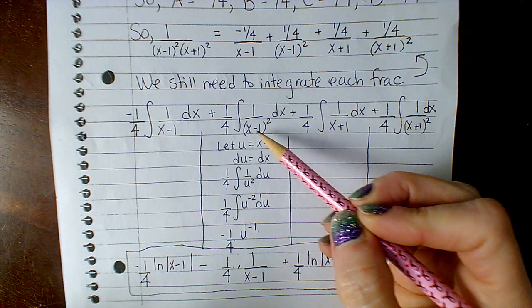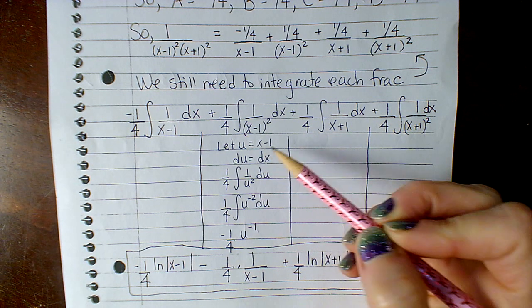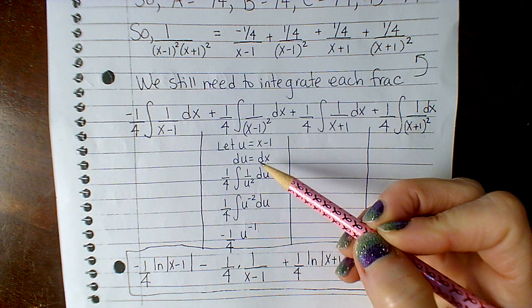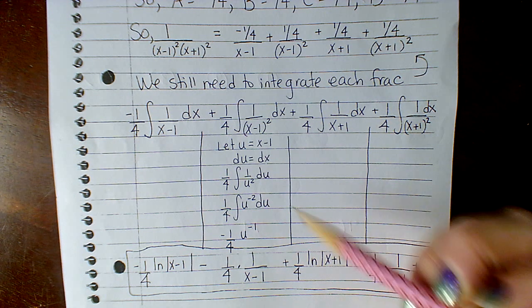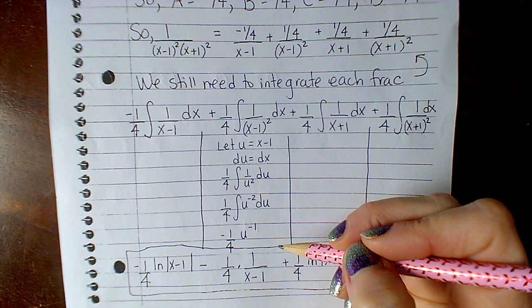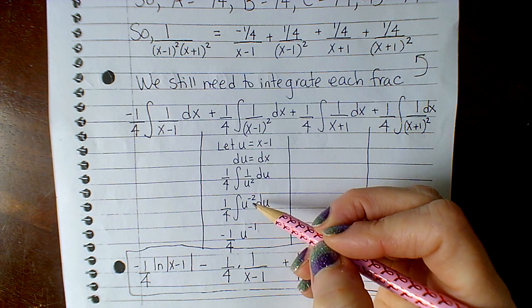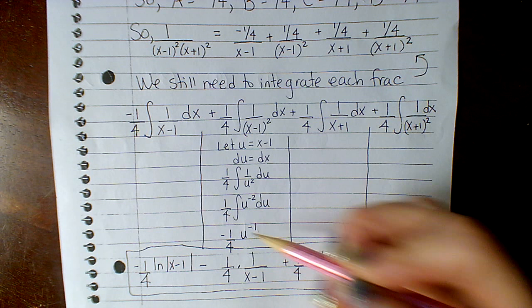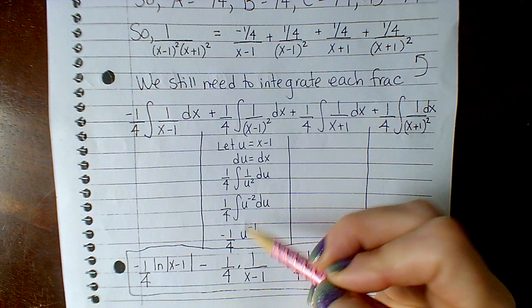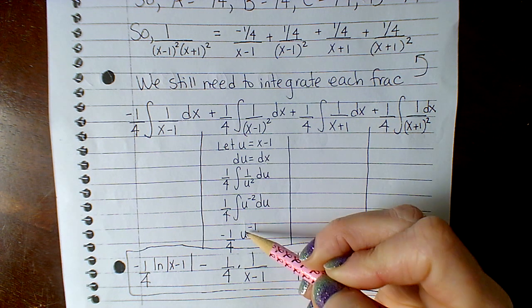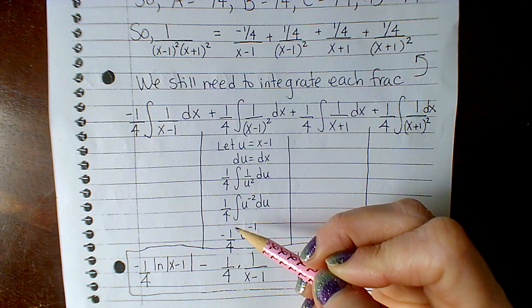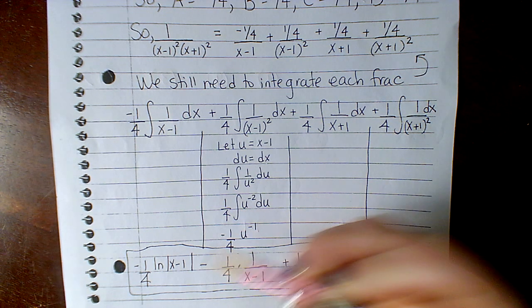We just have to use a u substitution. We're going to let u be x minus 1. That'll be 1 over u squared, so that's u to the negative 2. When I integrate it, I'm going to get u to the negative 1 over negative 1. Then substituting back in for my u, because it's to the negative 1 power, it's going to move down. And then this minus right here came this.